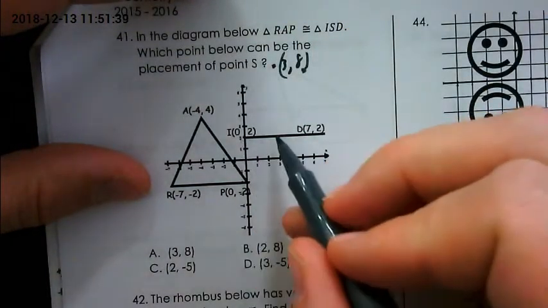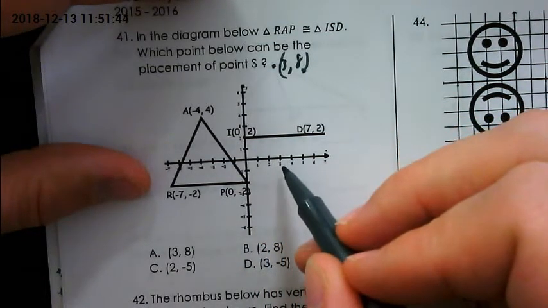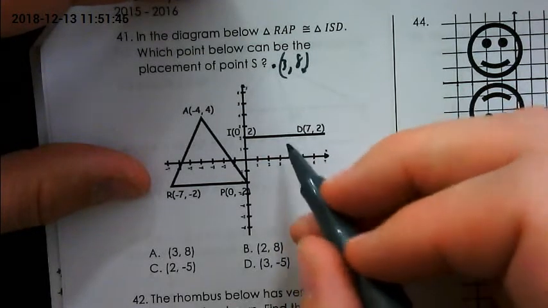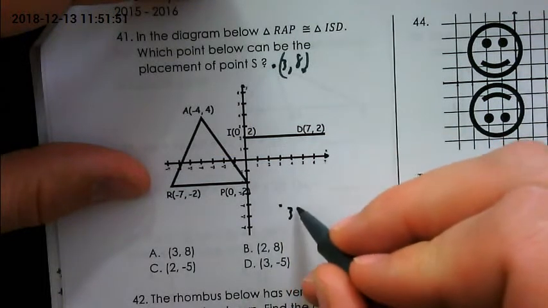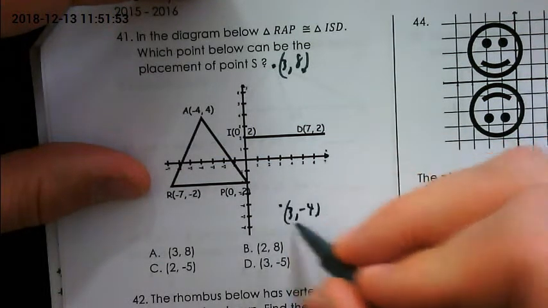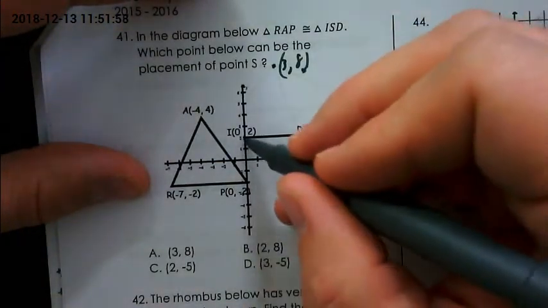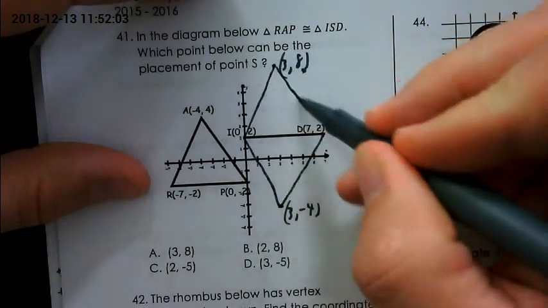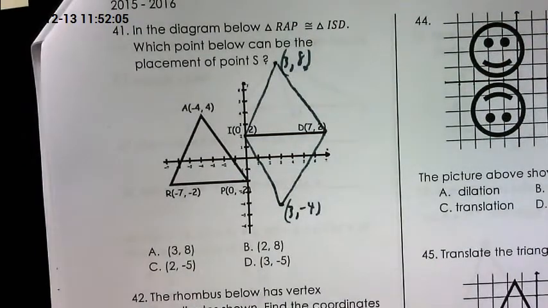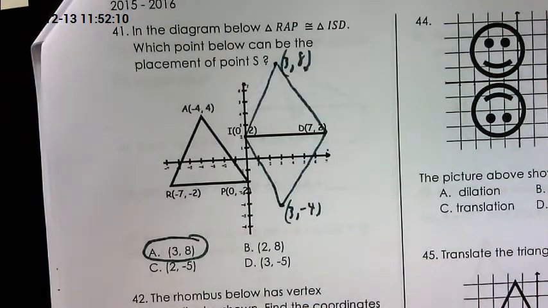Or I could go over and down. So 1, 2, 3, and then down 8. Sorry, down 6, I mean. Down 6, I guess to negative 4. So I could also have a point at 3, negative 4. Now, only one of these 2 points is actually listed here, but I just want to show you could make this triangle either direction, and it's congruent either way. But again, only one correct answer is shown, so that's the only one that we're going to circle.